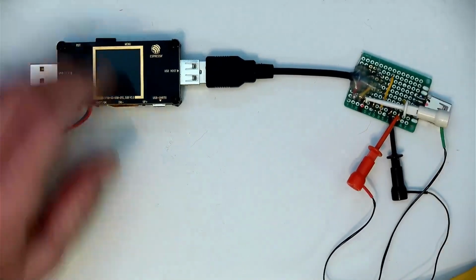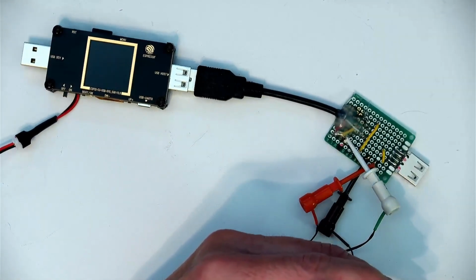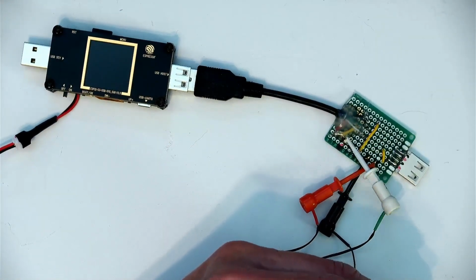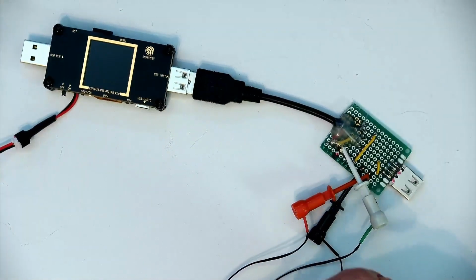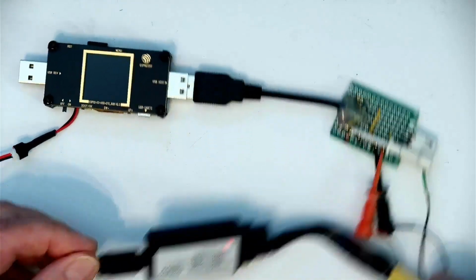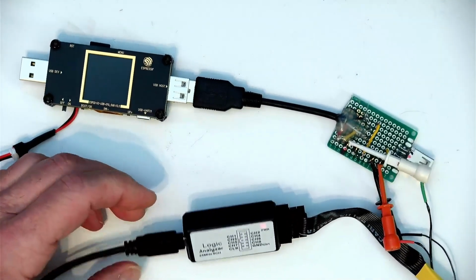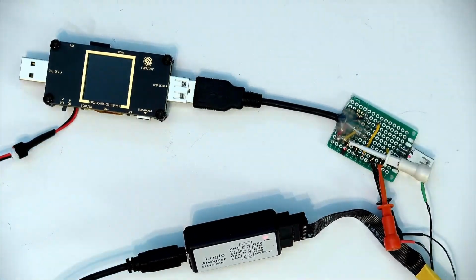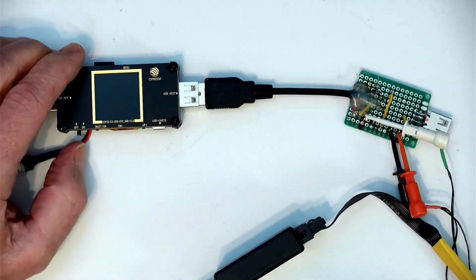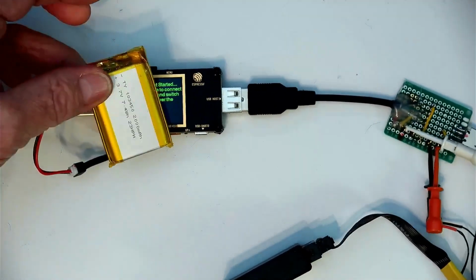Alright, and this thing here that's plugged into the USB. Okay. Connection completed. And what we can do now is, I have already uploaded the software in here, and if I turn it on, it's got a little battery connected.